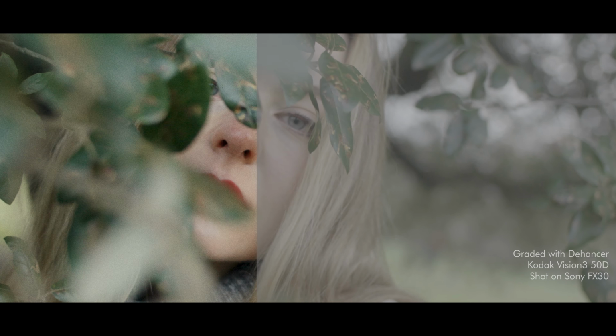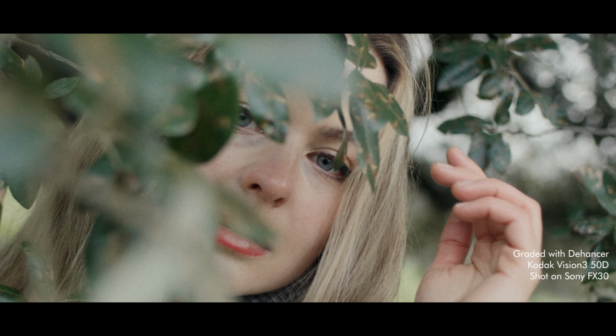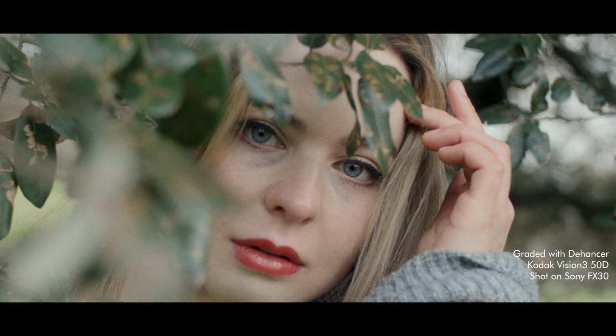Dehancer is a film emulation plugin you can use in any NLE. I've been testing it out in Premiere Pro, trying to decide whether it's worth it.